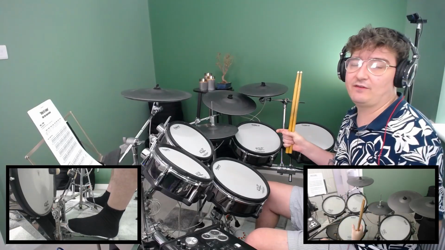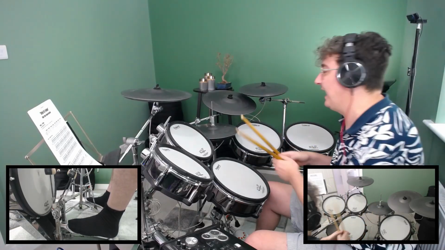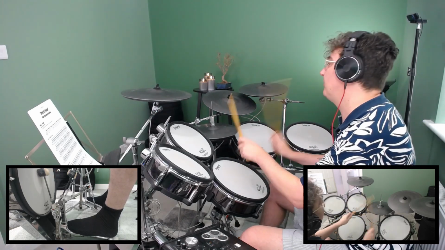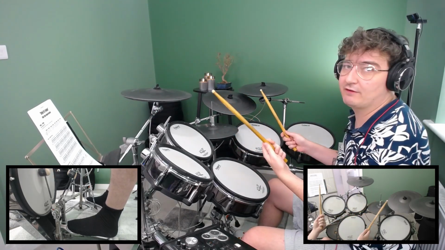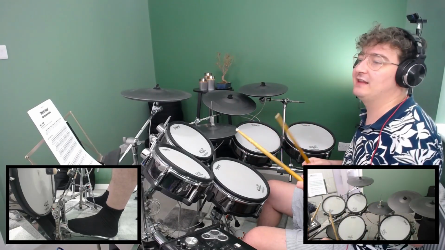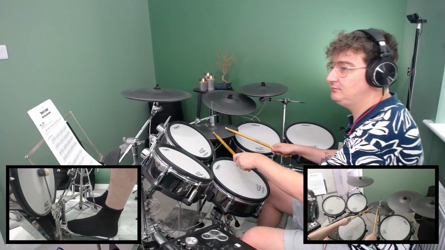And again, when I say simplified, I just mean there's no accents on the hi-hat. We've got a double-handed hi-hat groove, 1 E and a 2 E and a 3 E and a 4 E and a, right, left, right, left, right, left, coming down to the snare drum for beats 2 and 4. And then underneath that, we've got this bass drum pattern.